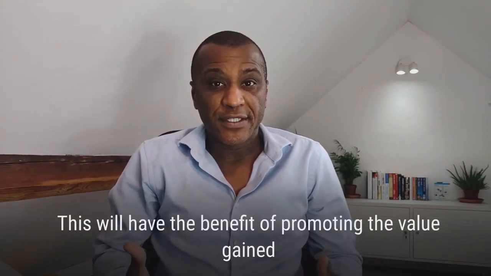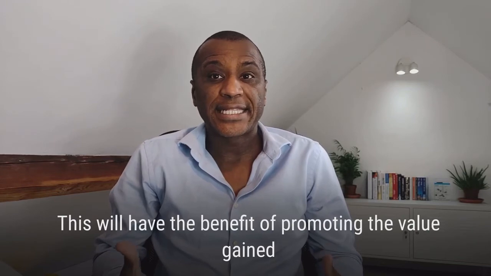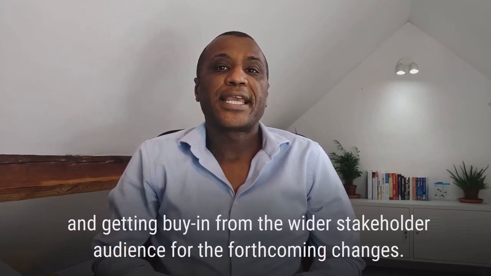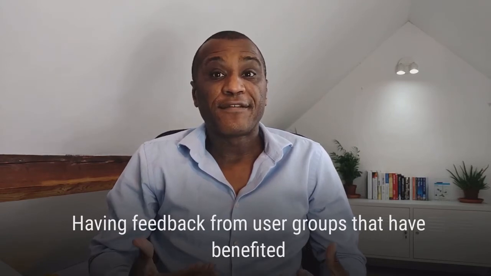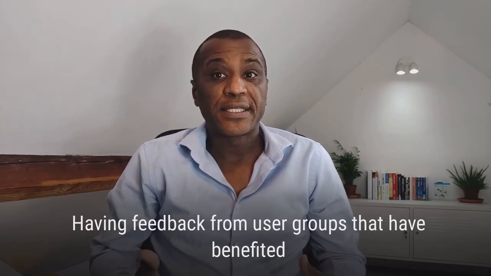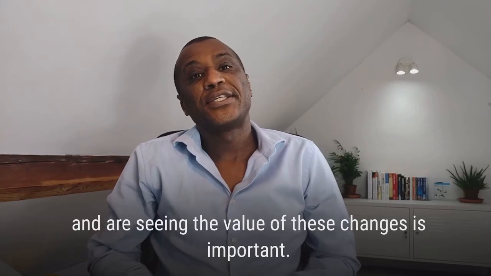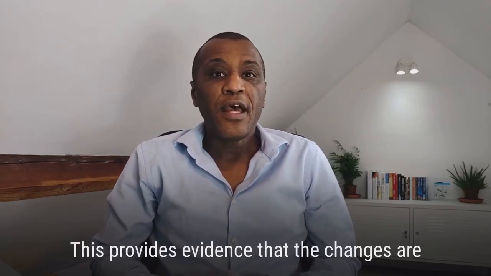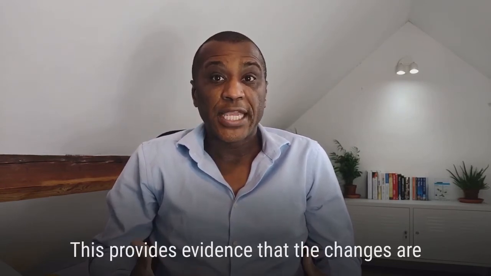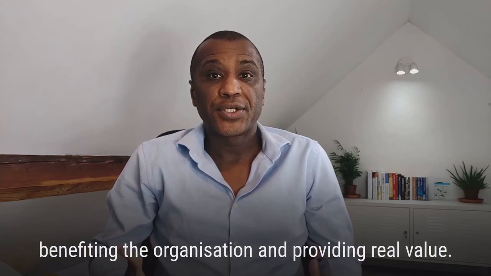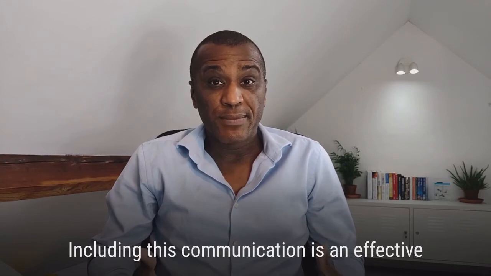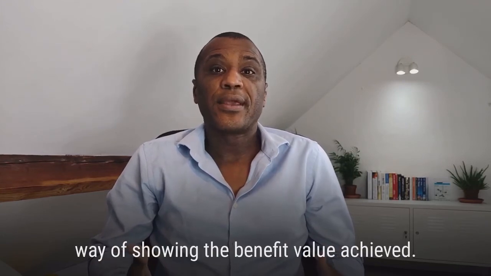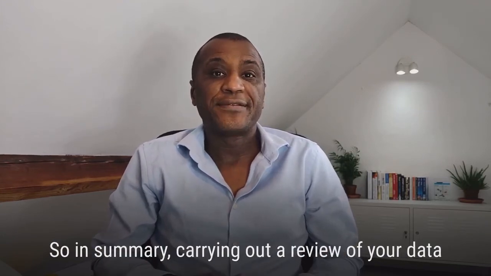This will have the benefit of promoting the value gained and getting buy-in from the wider stakeholder audience for the forthcoming changes. Having feedback from user groups that have benefited and seen the value of these changes is important. This provides us evidence that the changes are benefiting the organisation and providing real value. Including this communication is an effective way of showing the benefit value achieved.